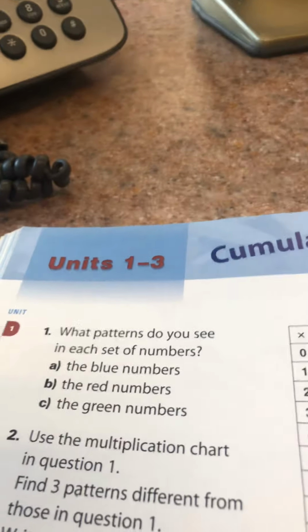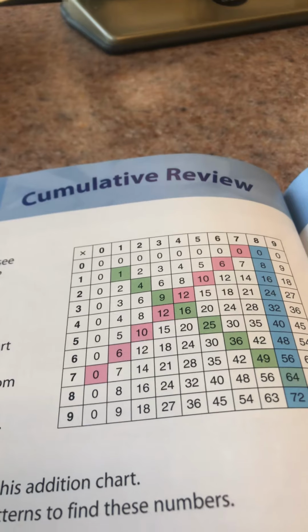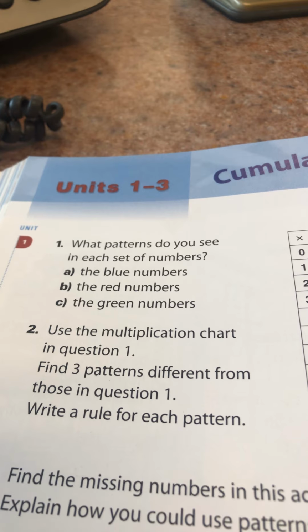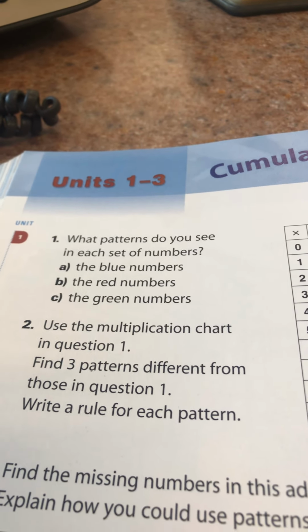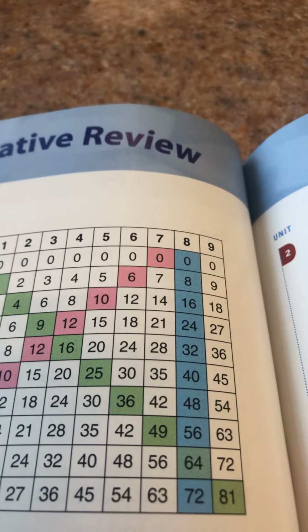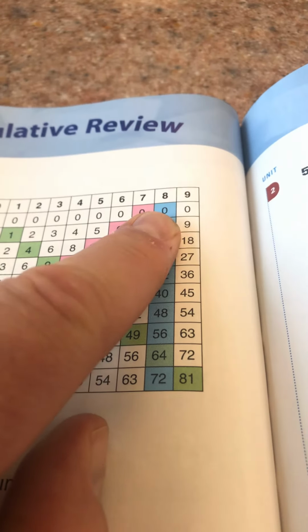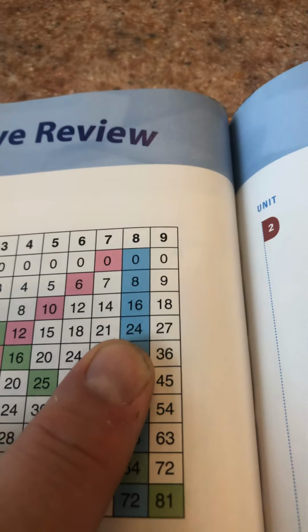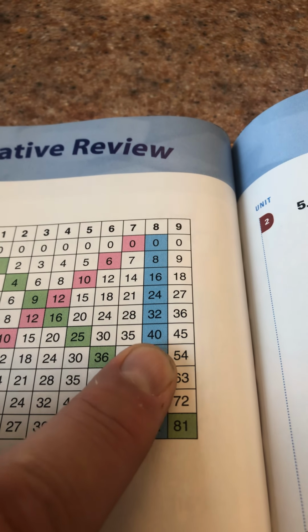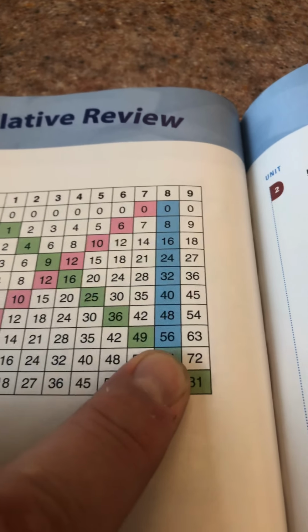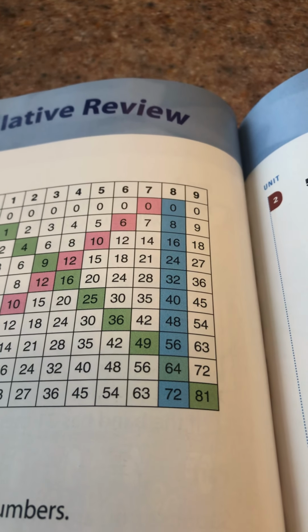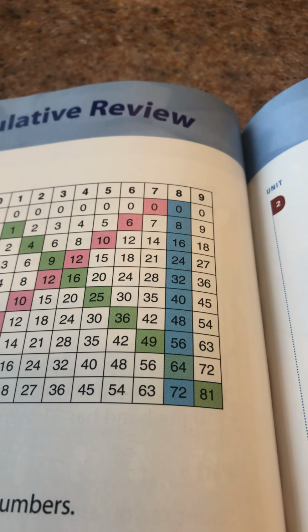Let's look at some cumulative review today. We're going to be looking at Unit 1 to 3, the review, and it's going to center around the patterns. What patterns do you see in each set of the numbers? A, the blue numbers: 0, 8, 16, 24, 32, 40, 48, 56, 64, and 72. What do we know about those patterns? Patterns of 8.